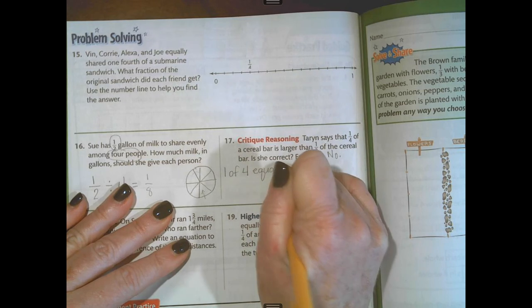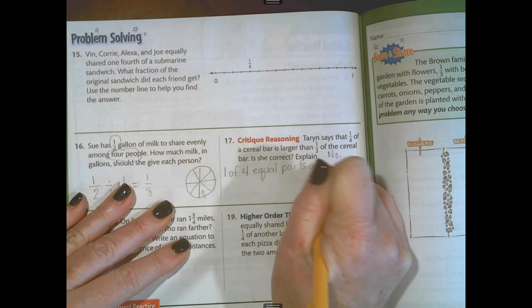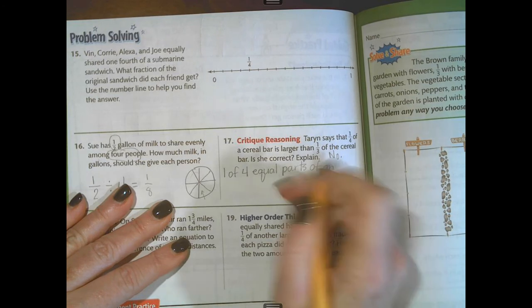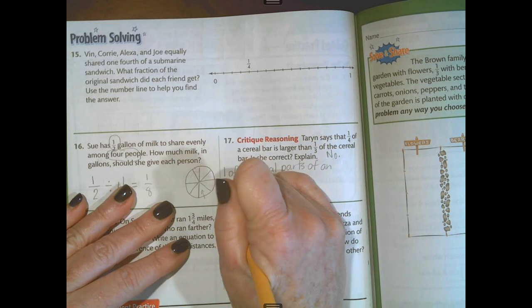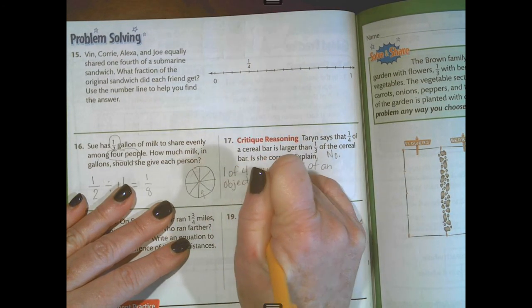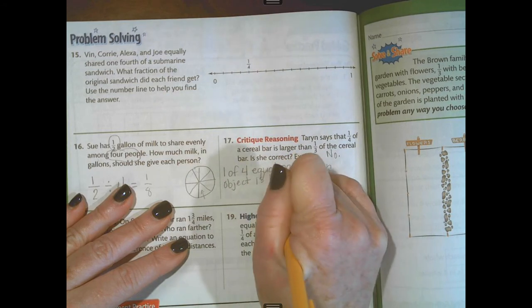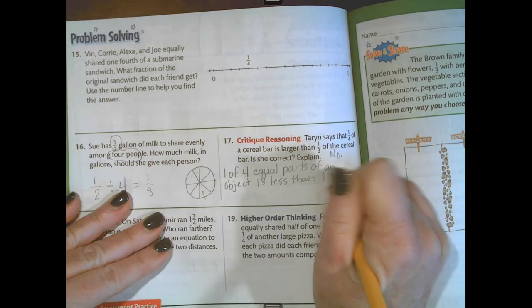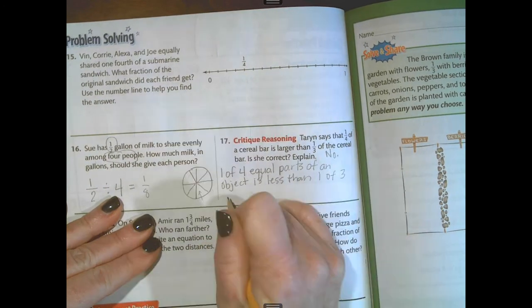So we're going to write that down. 1 of 4 equal parts of an object is less than 1 of 3 equal parts of the same object.